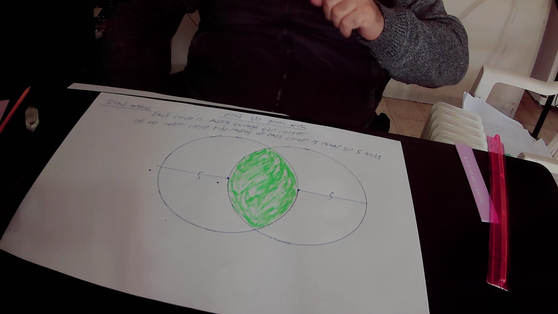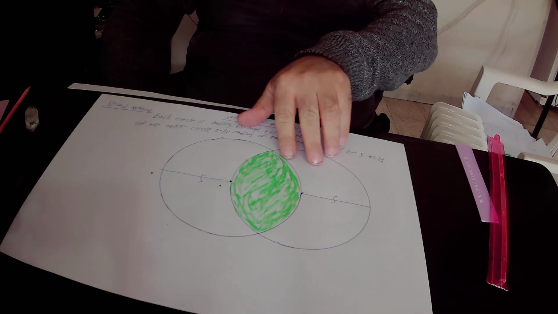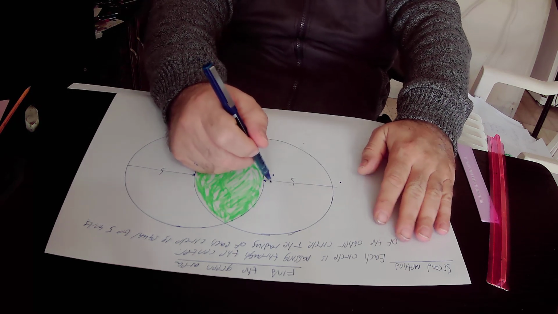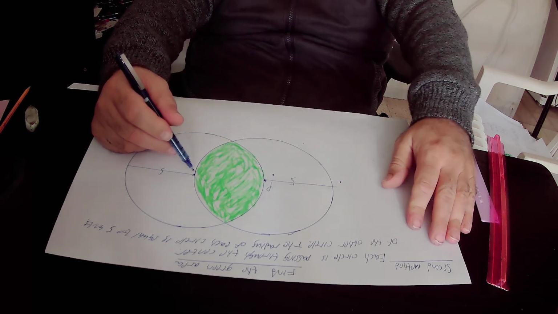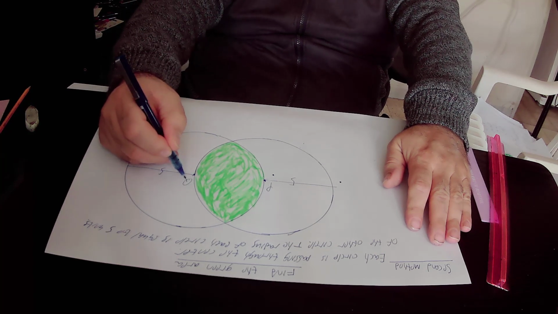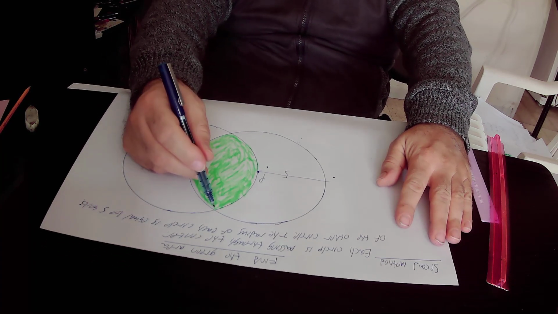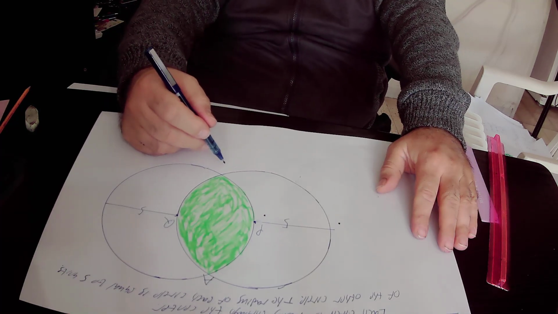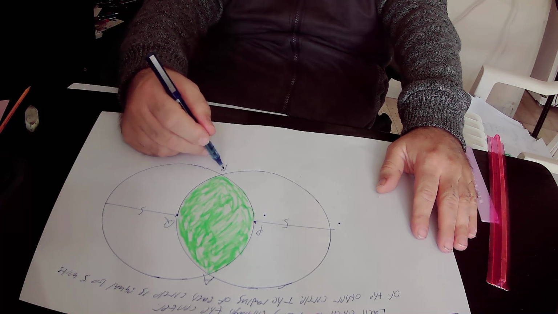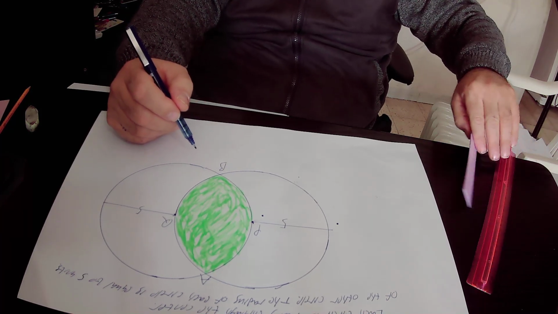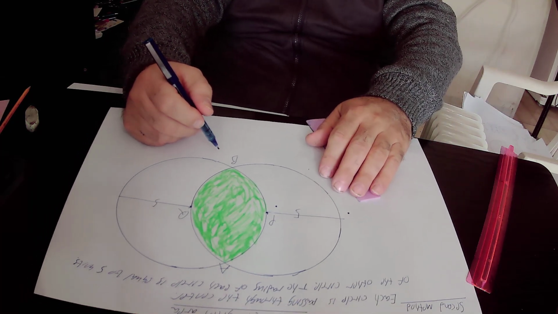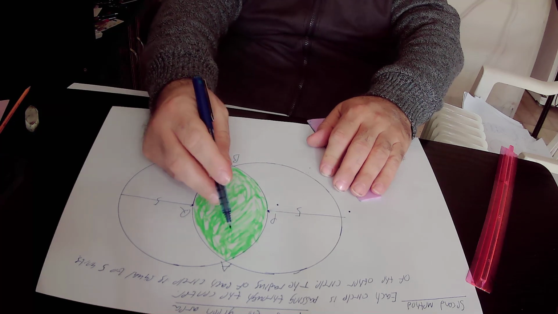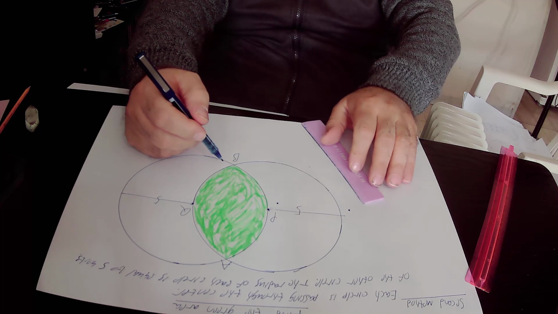In the second method, we will do the same constructions as we did in the first method, but first of all, we will define the center of this circle as point P. We will define the center of this circle as point Q. We will define the first intersection point between those two circles as point A. And we will define the second intersection point of those two circles as point B. Then we will join points P and B, B and Q, and A and Q, A and P by a straight line as we did in the first method.